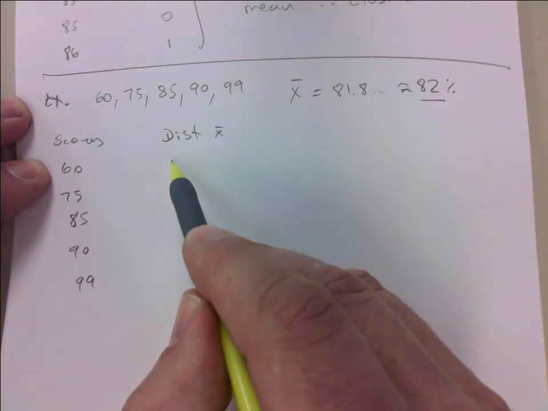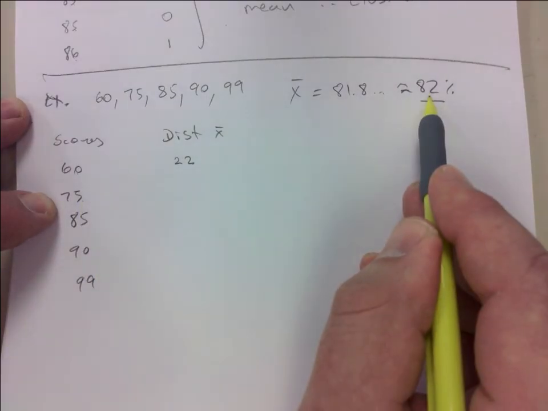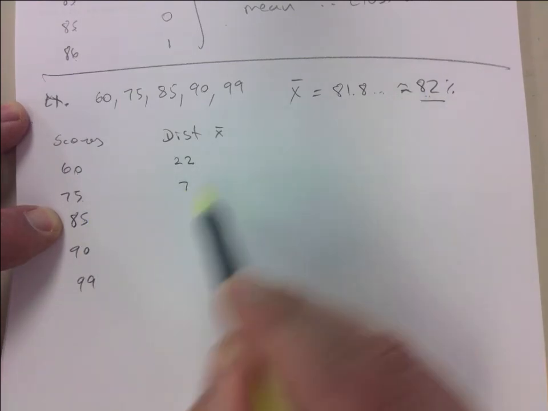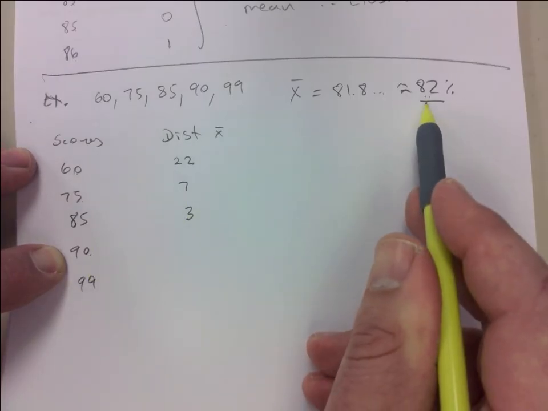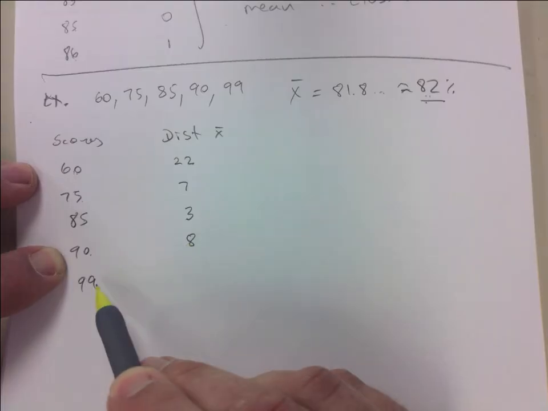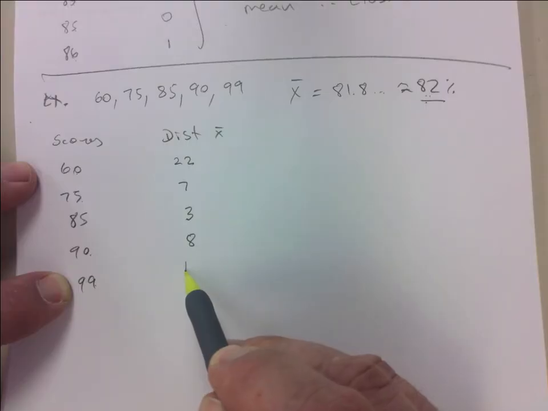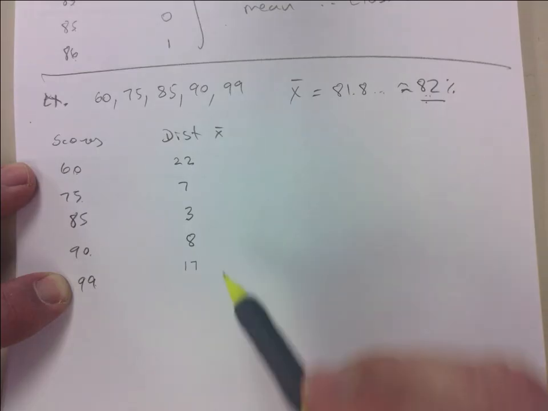That's about 22, right? 75 to 82, that's 7. 85 to 82, that's 3. 90 to 82 is 8. 99 to 82 is 17. No, that can't be, is it? Yes, 17.